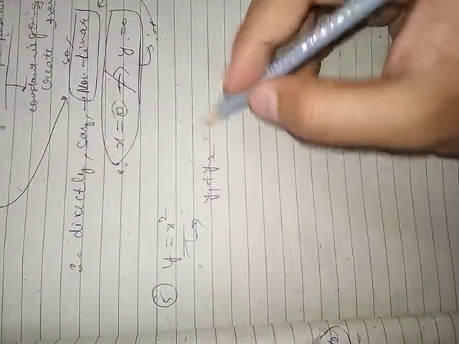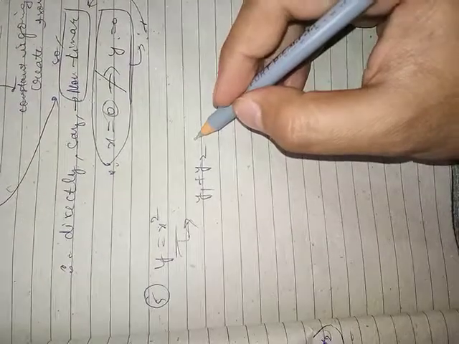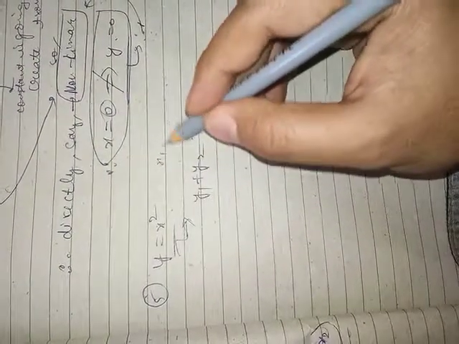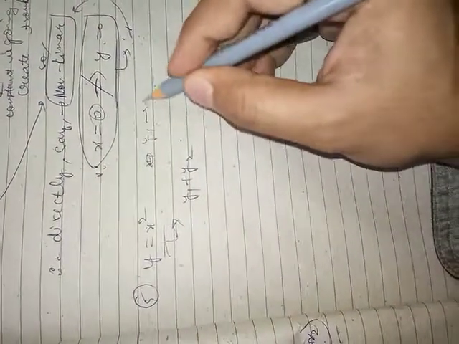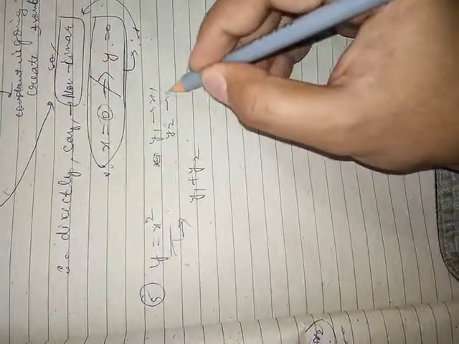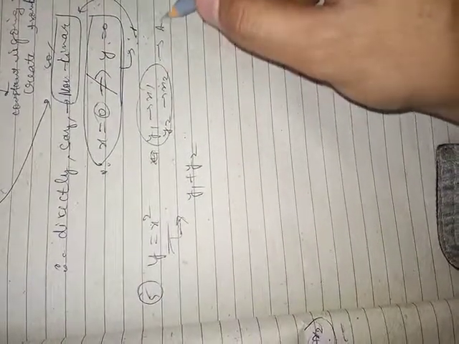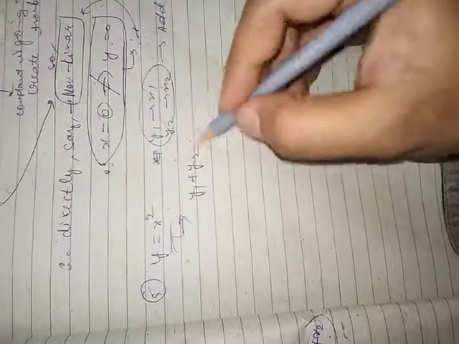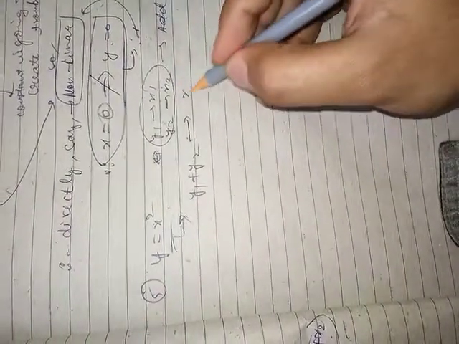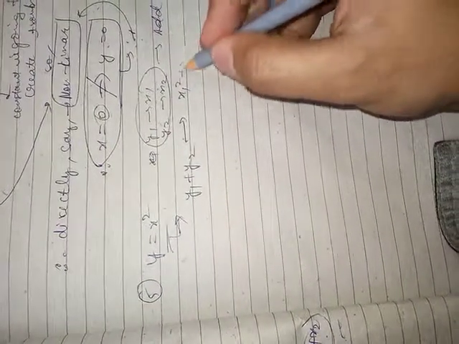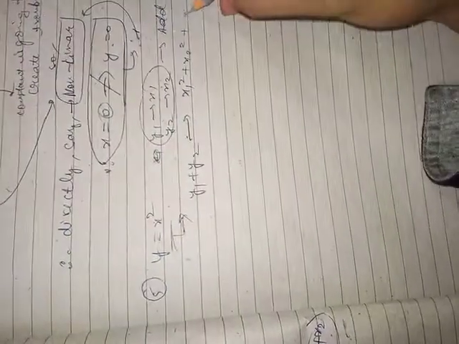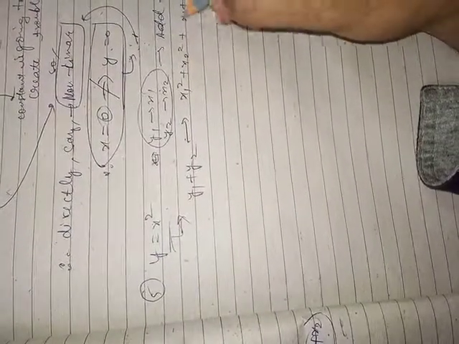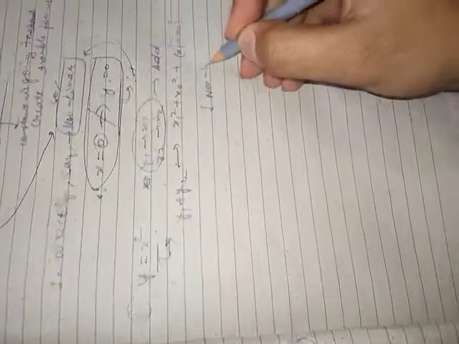Just adding, y1 is related to x1, y2 is related to x2. Adding gives x1 square plus x2 square, versus (x1 plus x2) whole square. So this is going to be non-linear.